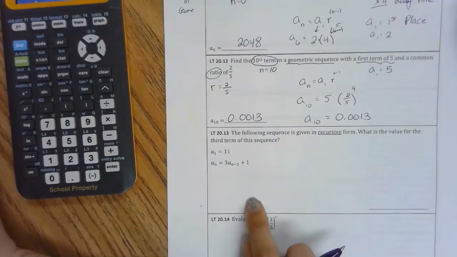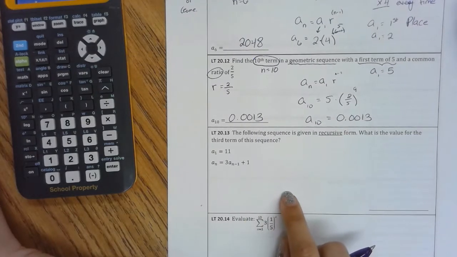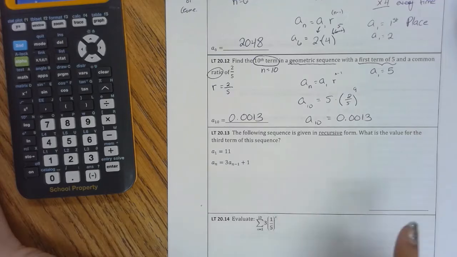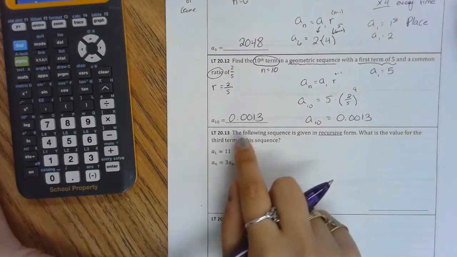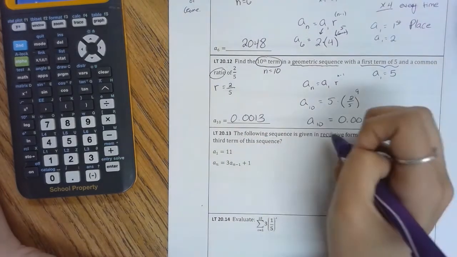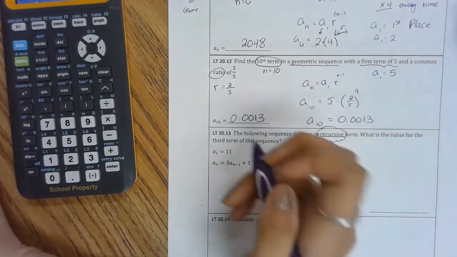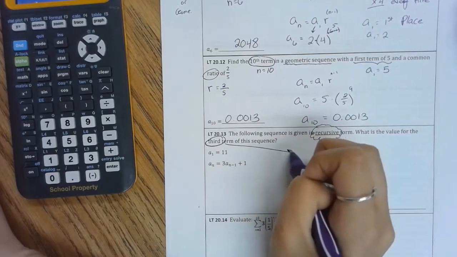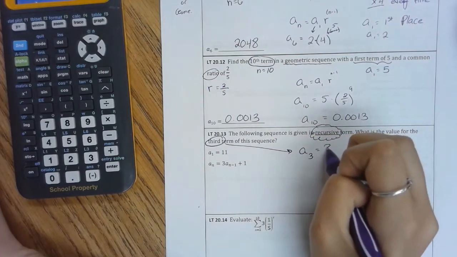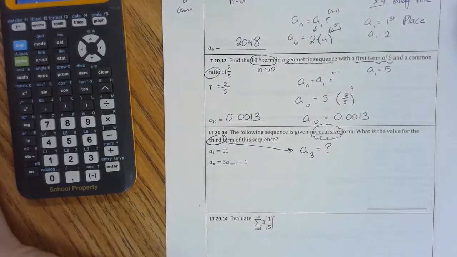This third problem I think is the most challenging for you guys, but it's basically a repeated process over and over again. The following sequence is given in recursive form. What is the value for the third term? That means we are looking for A3, because N is 3.